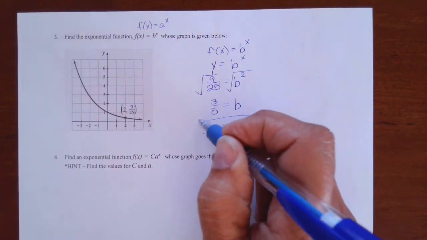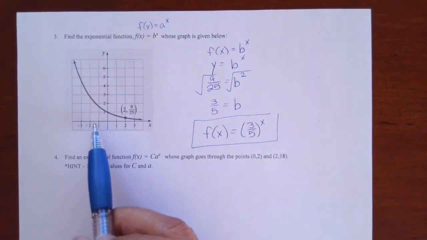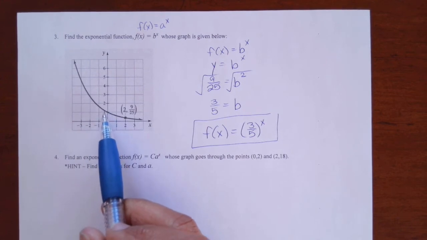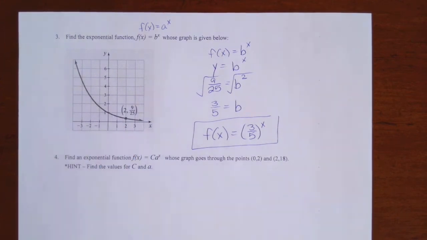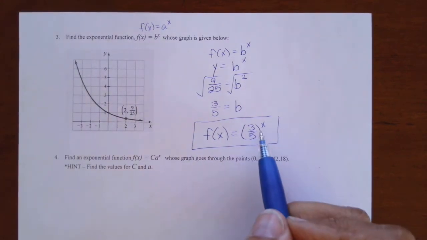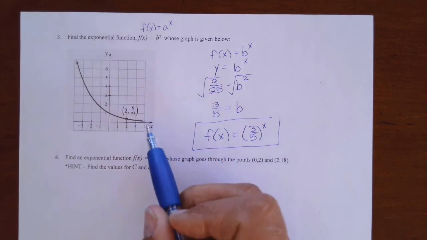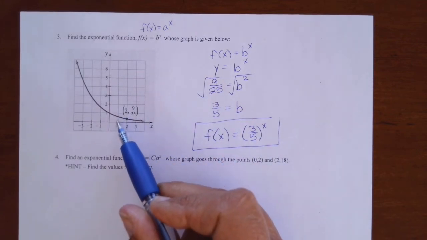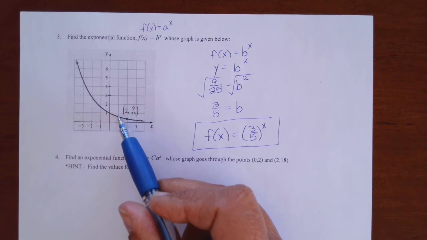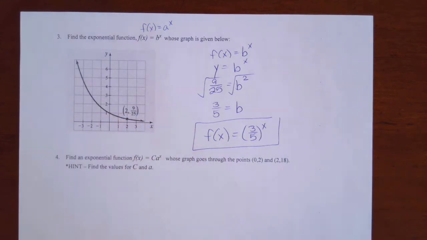So that's the function that looks like this graph. Notice it still goes through (0, 1), as they all do, but those are my new values for one of the values. Okay, so another value, if I let x be 1, 3/5 to the first power, so this point right here would be (1, 3/5). Okay, all right, so there's your function.